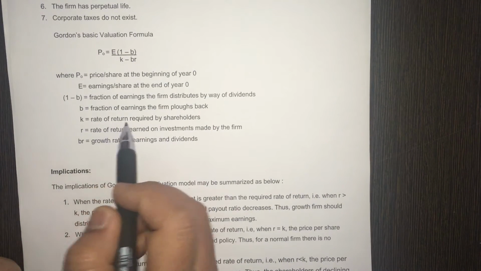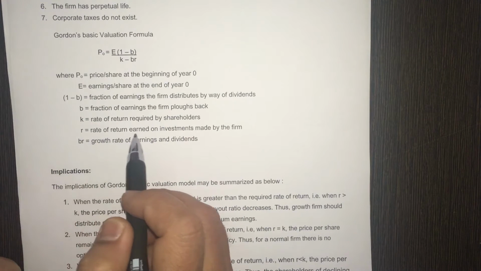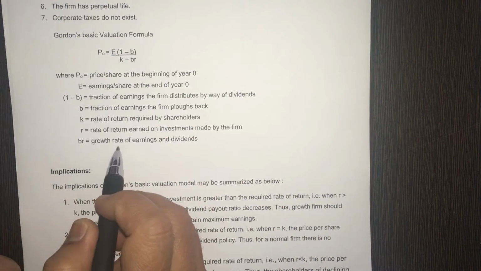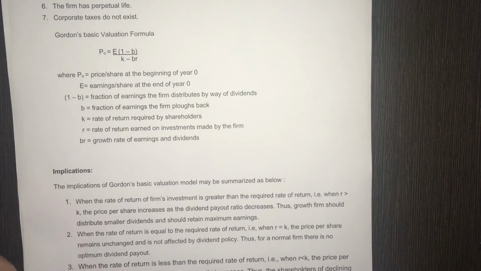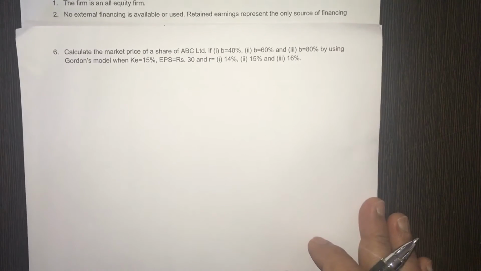And k is the rate of return required by shareholders. r is the rate of return earned on the investments made by the firm. And br is the growth rate of earnings and dividends. So now let's just solve a problem based on Gordon's valuation model.